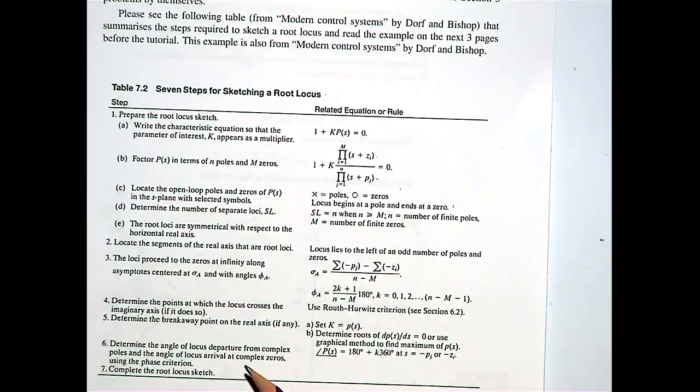Then you need to determine the so-called angles of departure from complex poles or arrivals at complex zeros. For this, you use the phase condition. We will see some examples on how to do that. And then finally, you need to complete the root locus.